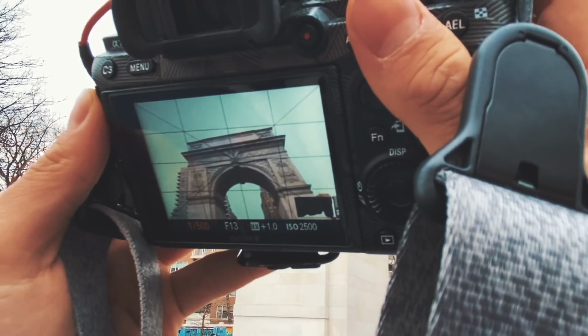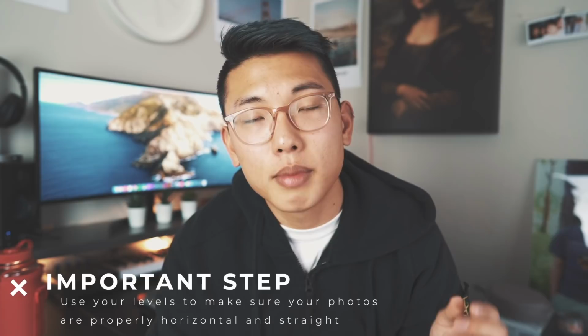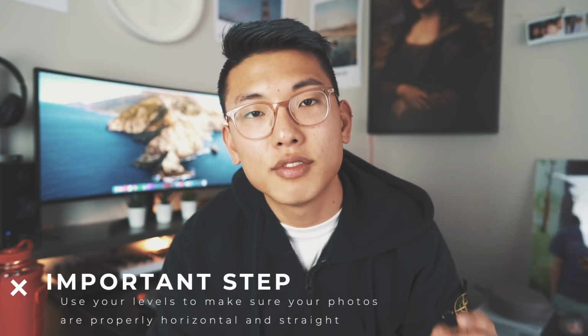So if I just keep that in the center on my grid lines, it's just going to make my frame a lot easier. You want to bring your camera up, align the center, and this is the most important step: you have to make sure that your photo is level and horizontal perfectly, because otherwise once you get into editing and you realize your photos aren't level, it's going to make your hyperlapse look kind of wonky.